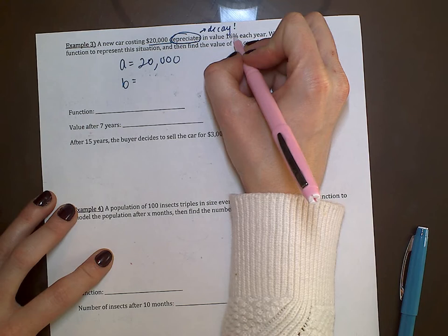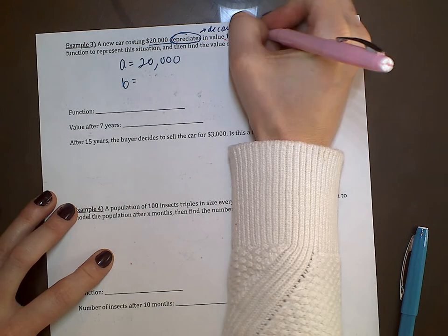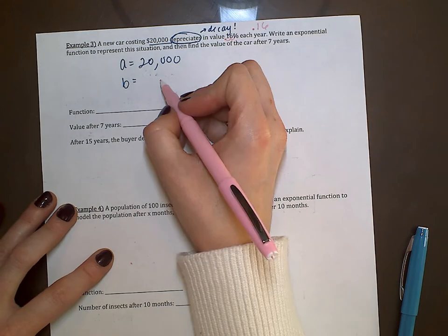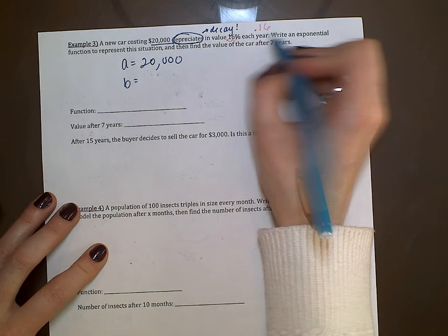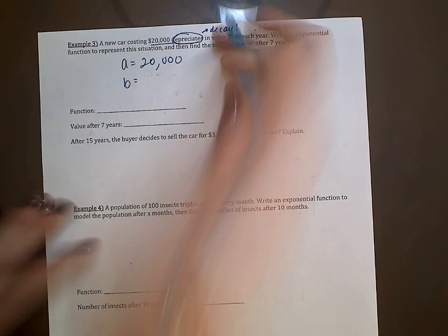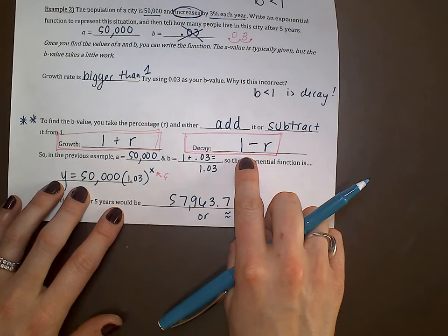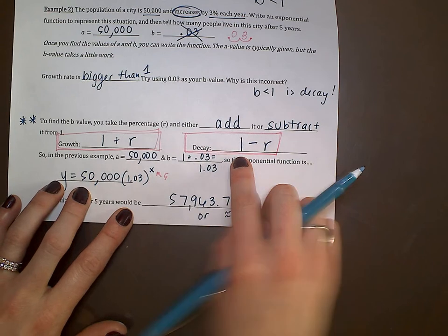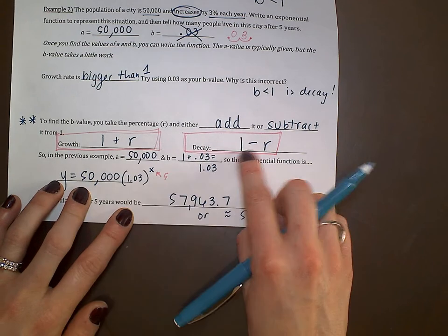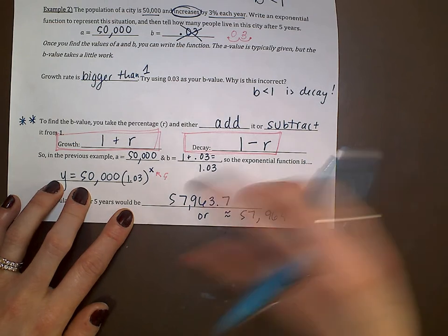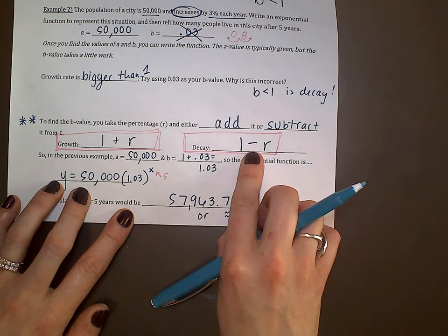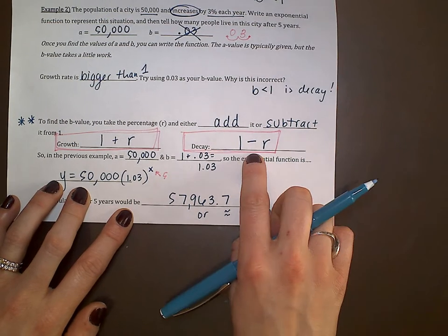Move the decimal 2 places to the left. Boom, 0.16. Do not do that, okay? Yes, that's less than 1, which would represent decay, but you cannot forget this note right here. You have to either do 1 plus the rate or 1 minus the rate to get your accurate rate in your function. So this one's decay, the value is going down, 1 minus r.